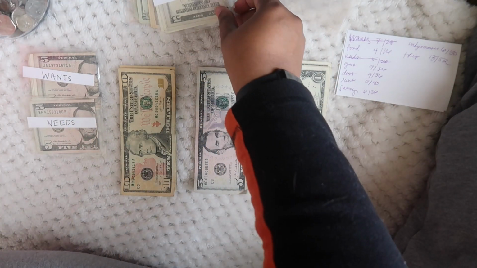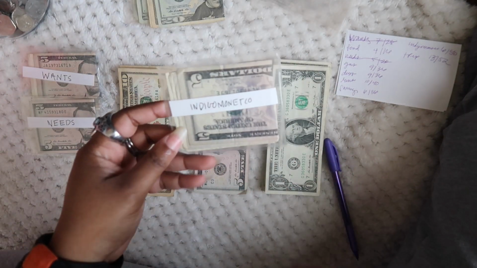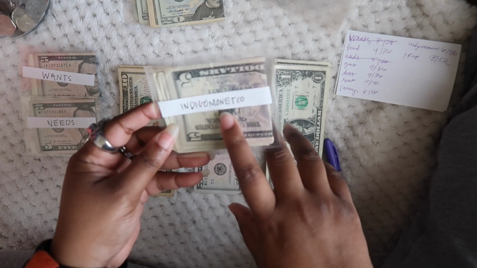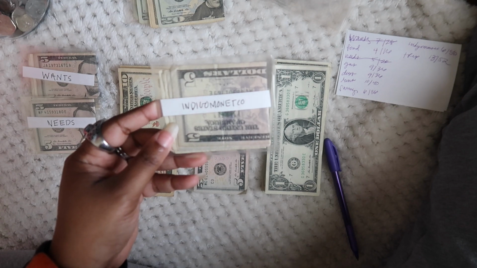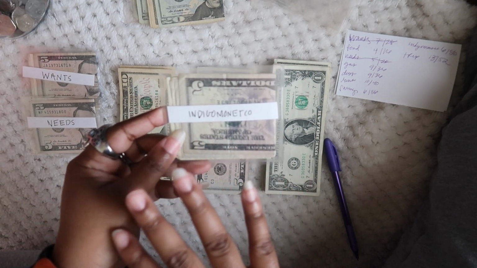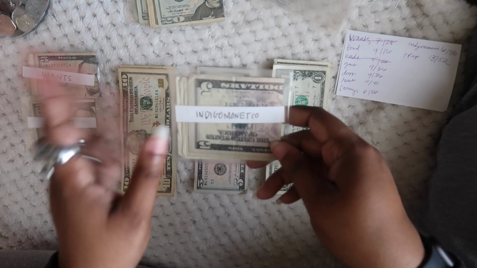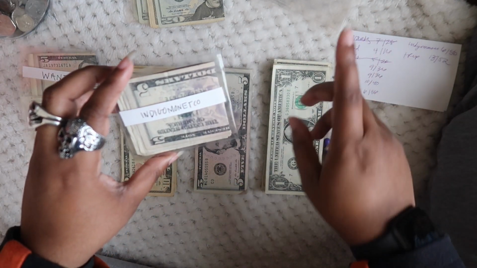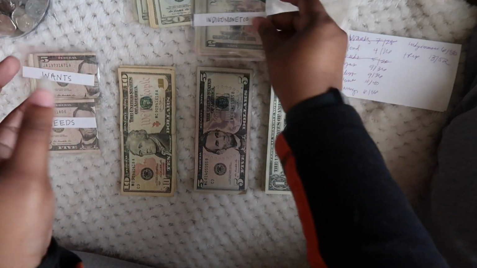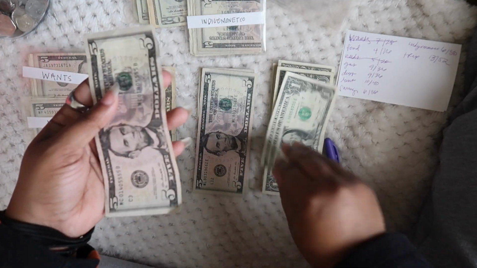So then we have Indigo Monet Co. For you guys who don't know, my first name is Indigo, my middle name is Monet. I am a freelance graphic designer, and this envelope is dedicated to that and those little things that I might need. And that is going to get $6. So 5, 6.